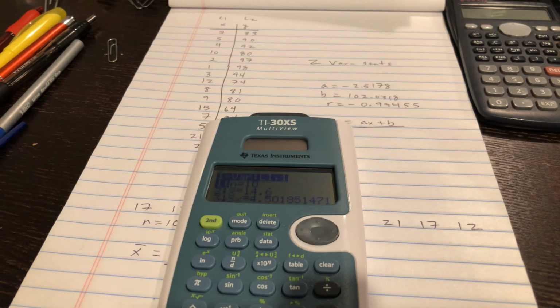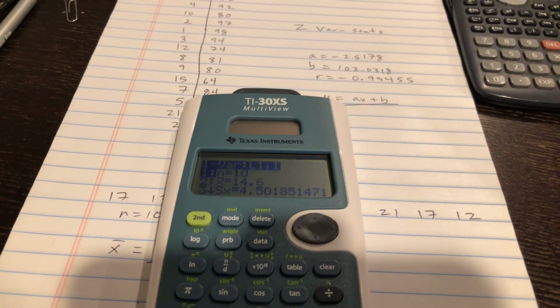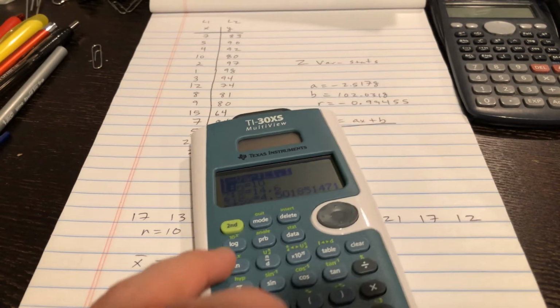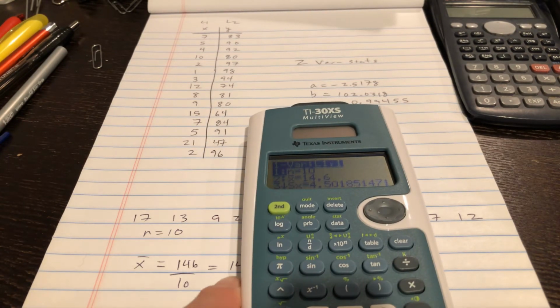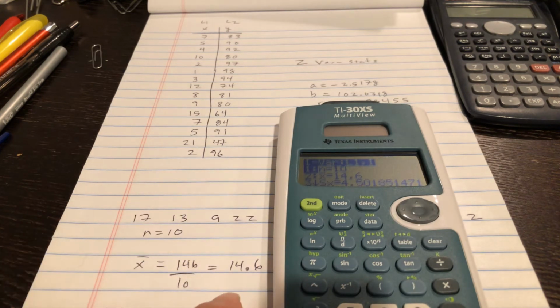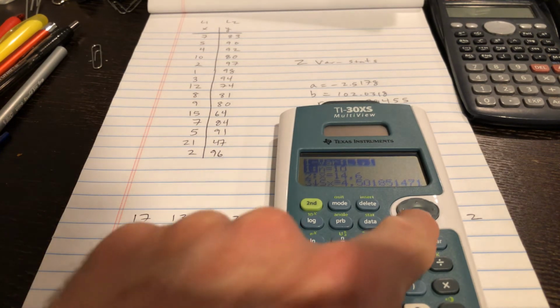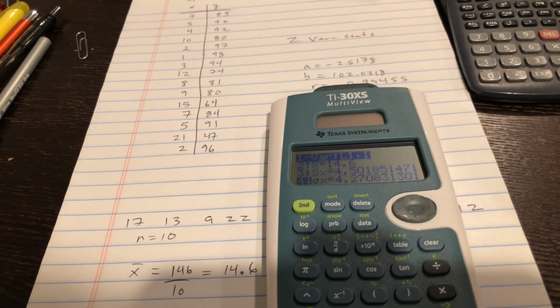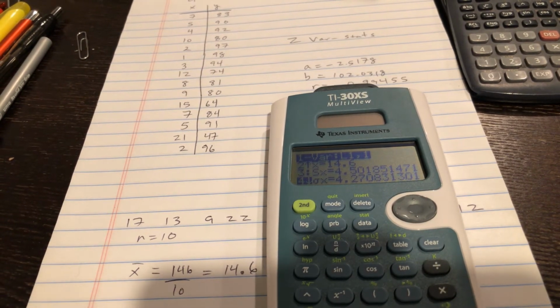When I hit calc, what do we got here? So there were 10 in my sample. Good. X bar is 14.6. Yes. We already checked that from before. X bar is 14.6. Now you have this, all right? So number 3 is for the sample standard deviation. Number 4 is for the population standard deviation.